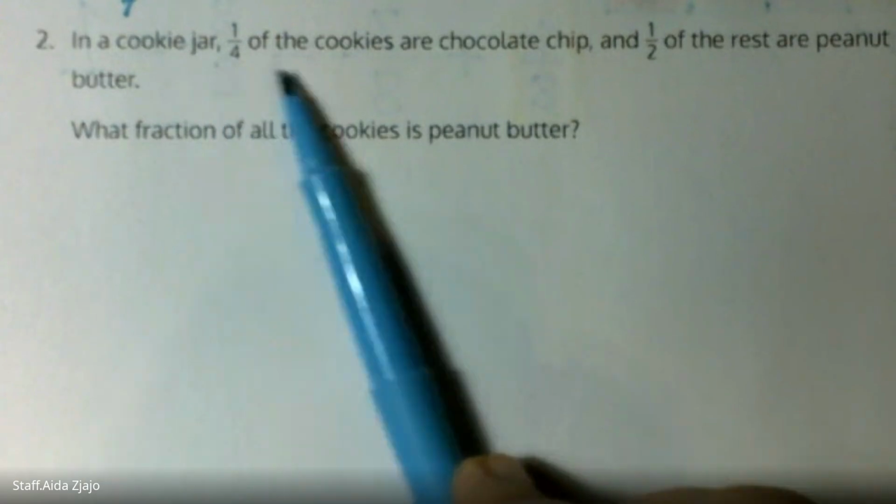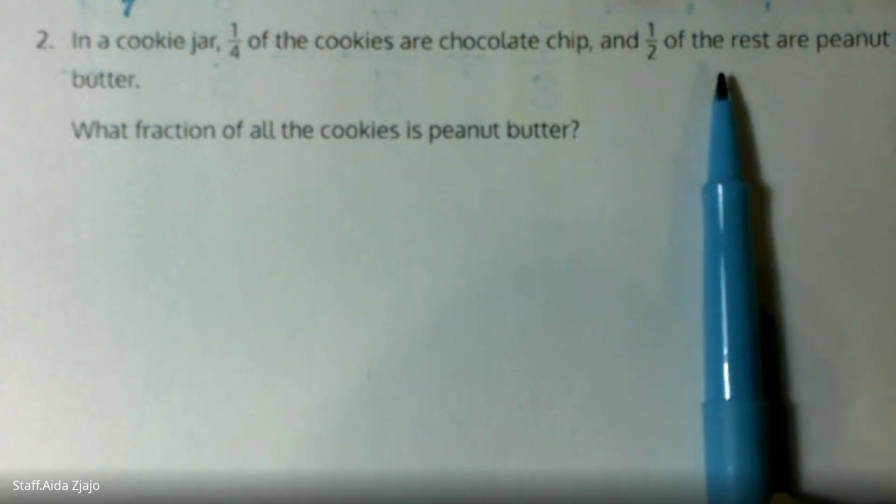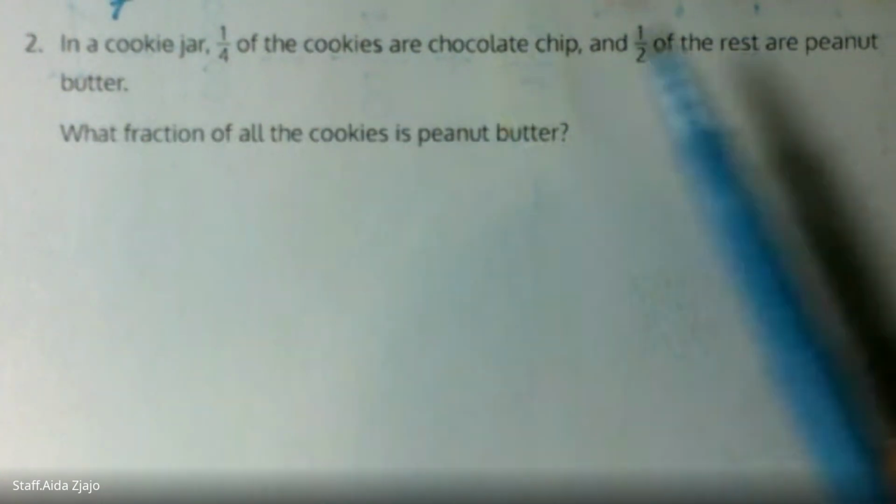In a cookie jar, 1/4 of the cookies are chocolate chips, and half of the rest are peanut butter.